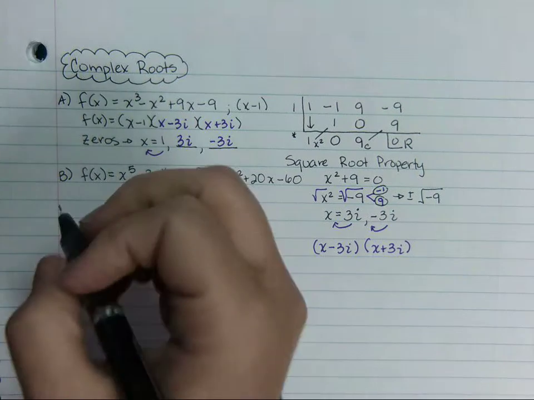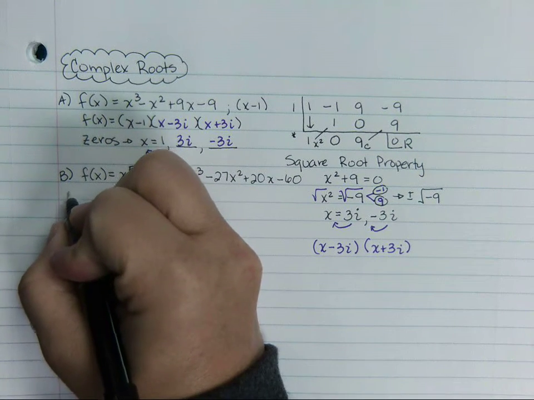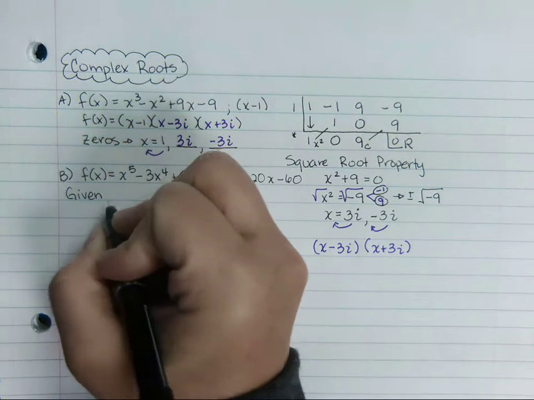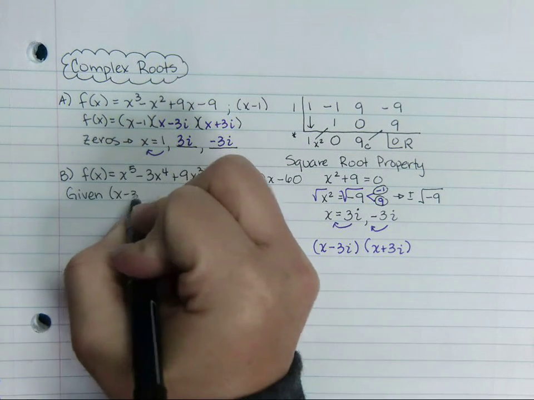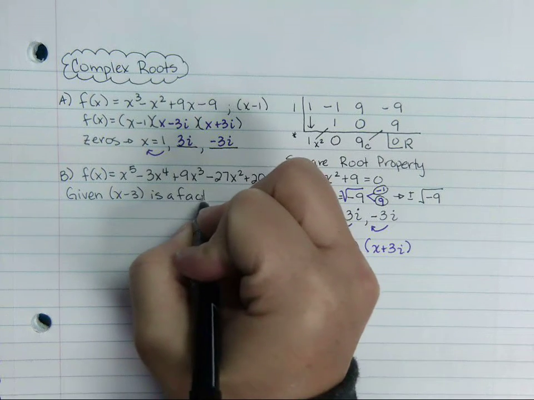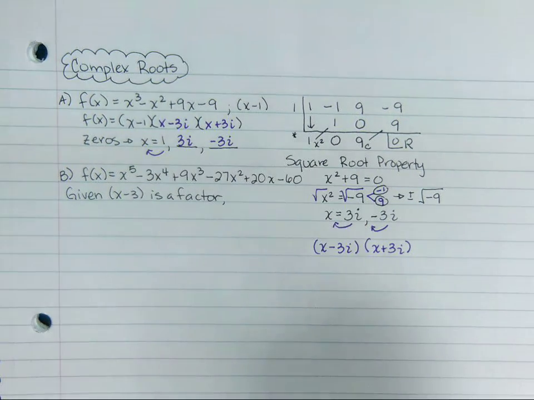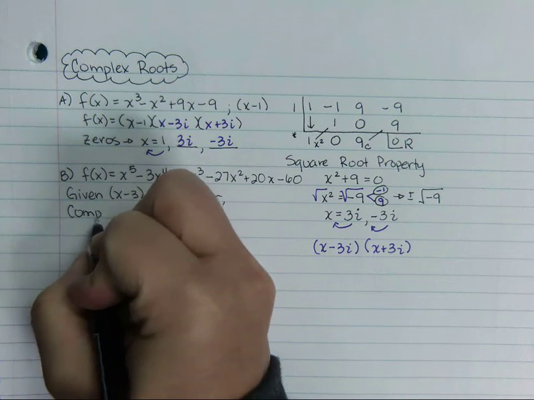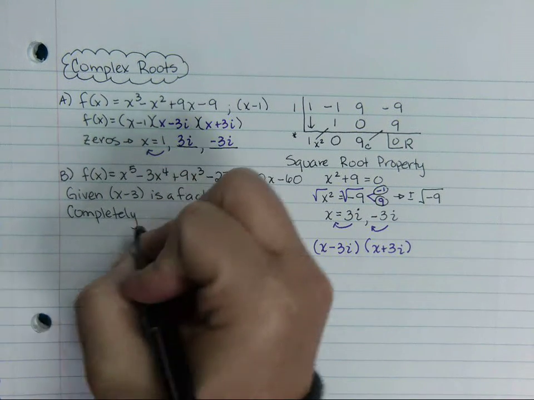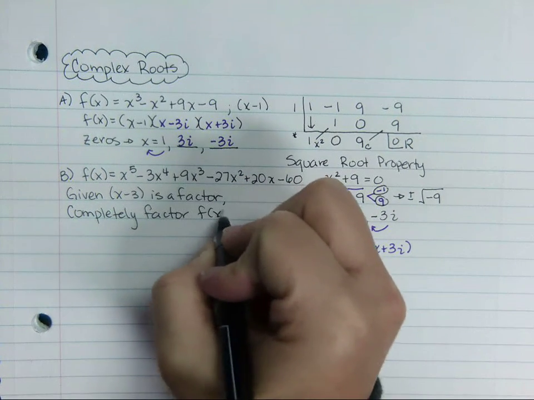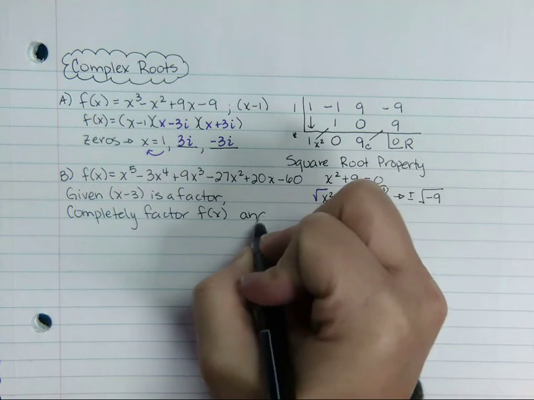So I'm going to give us x minus 3 is a factor. Right. So given that x minus 3 is a factor, my directions are to completely factor f of x and find all zeros.